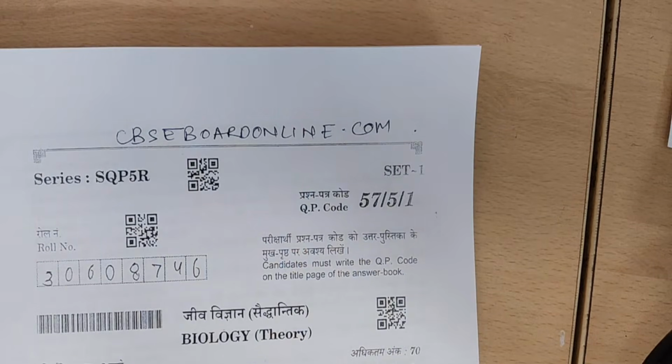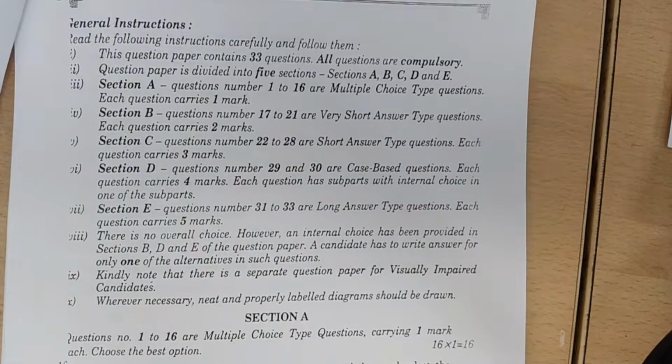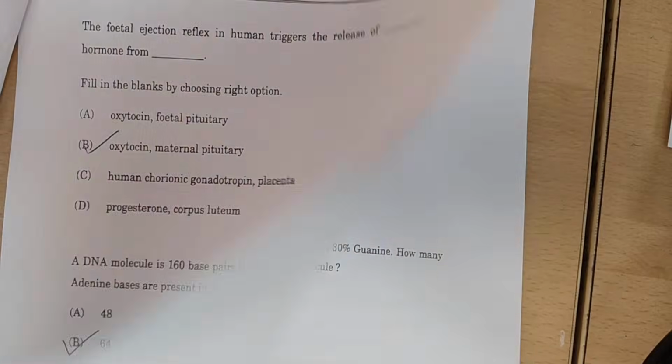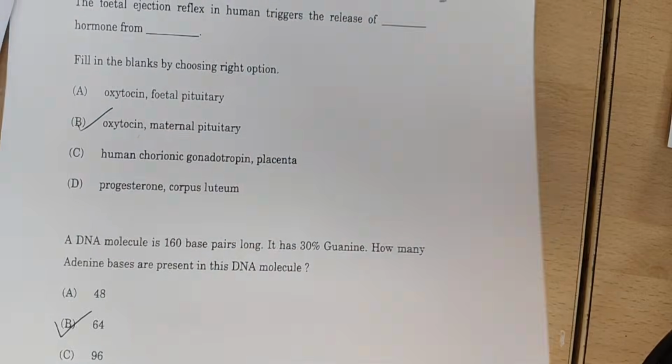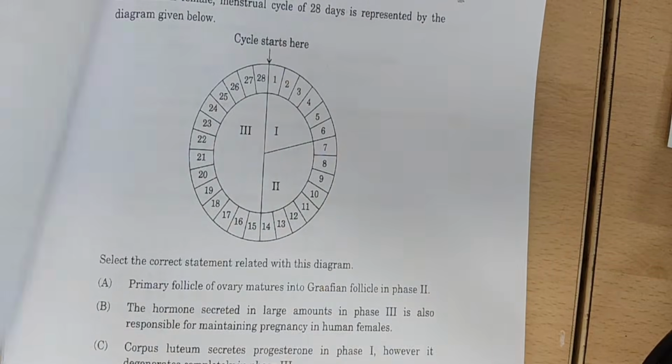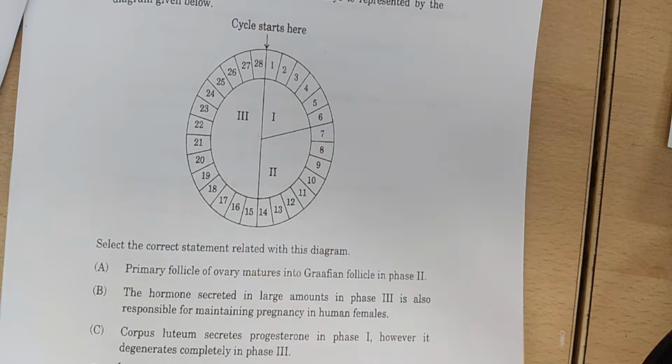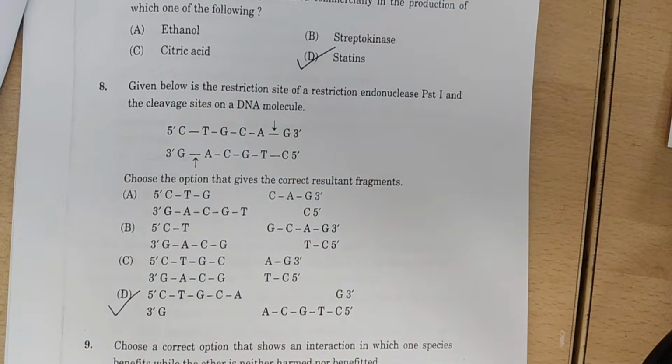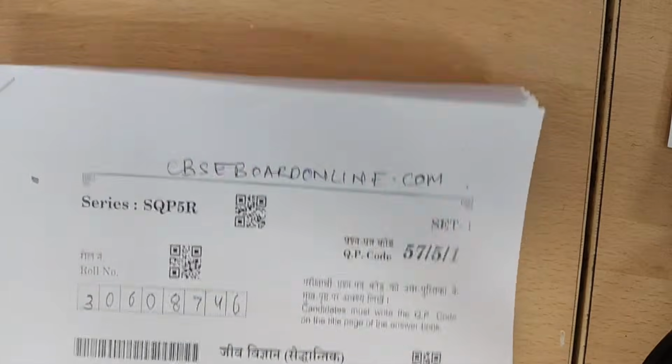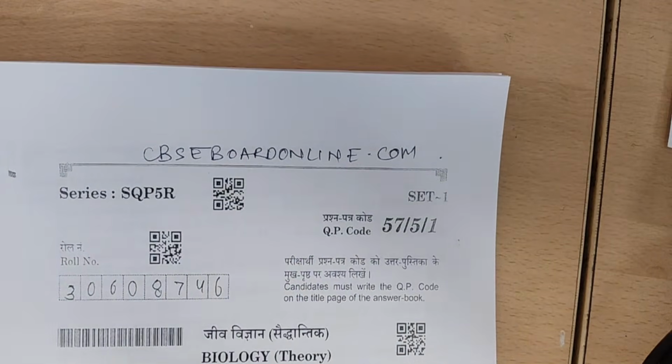So that's all about this set. That is the set 1 from the 57/5 series. We'll be having the set 2 in a short while. For the time being, you can check your MCQs. If you have not completed, you can check your MCQs, or you can check the MCQs on cbseboardonline.com. That is the site from where we are getting the question papers. Okay.